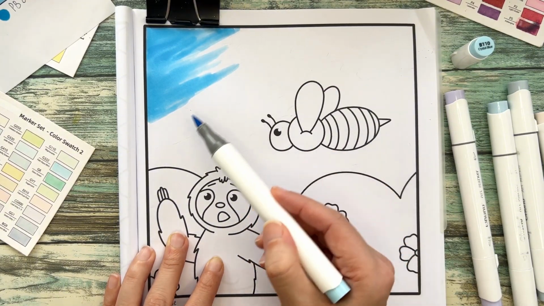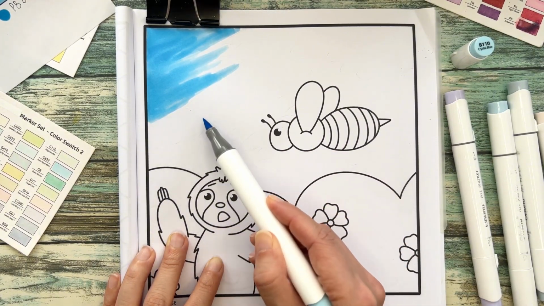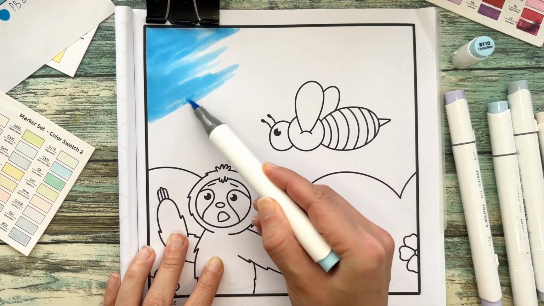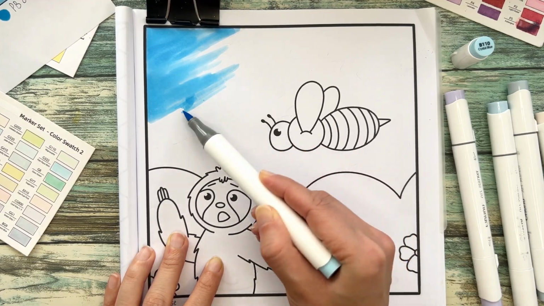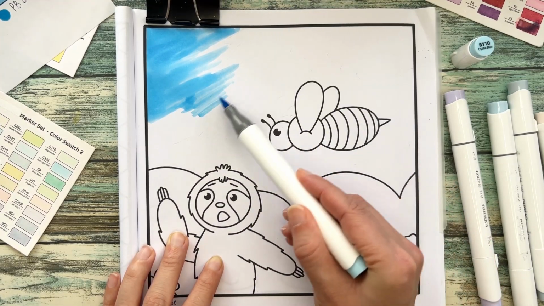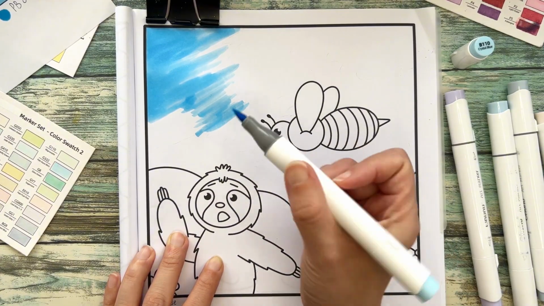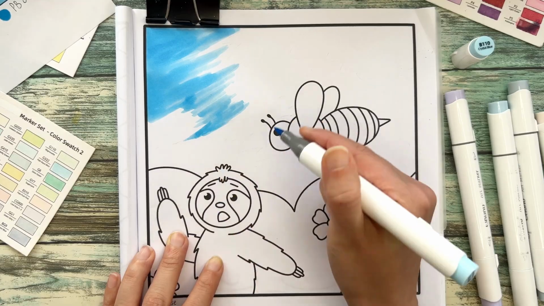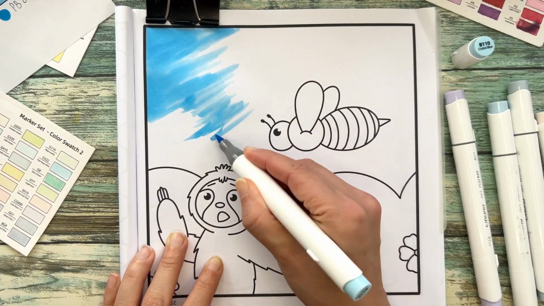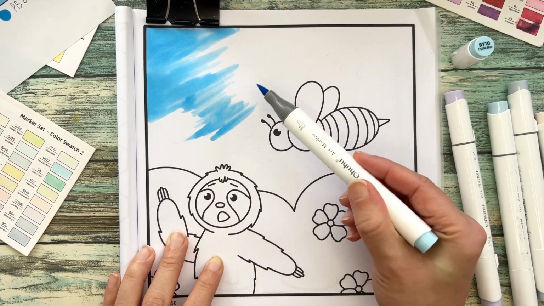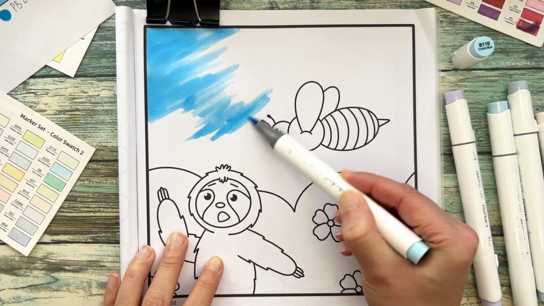Something like that. Here we have the cloud. I'm just going around them because some of them will be white, some of them will be light gray.